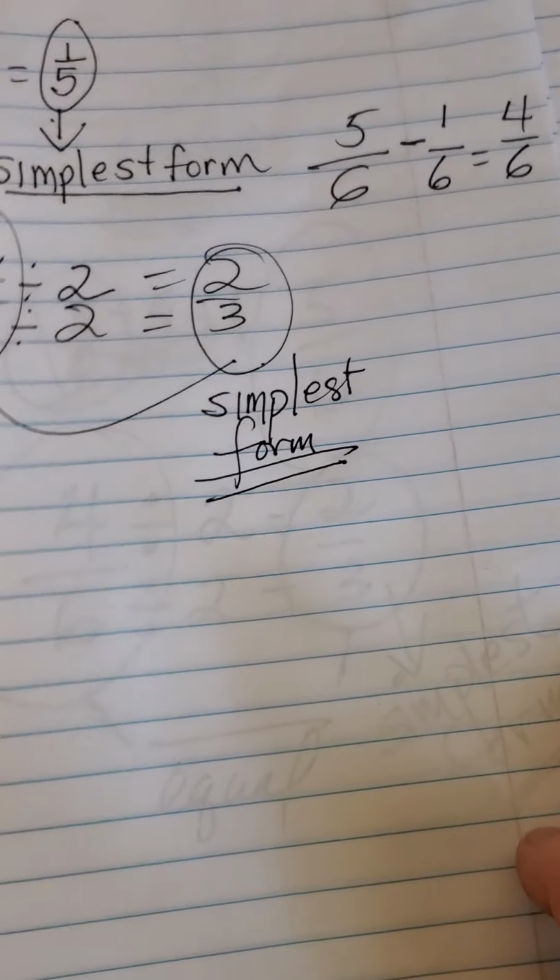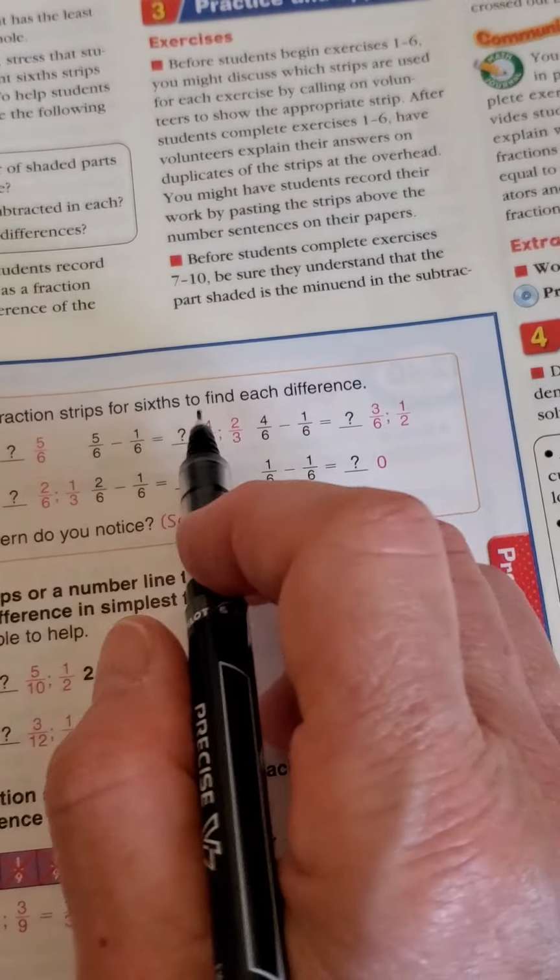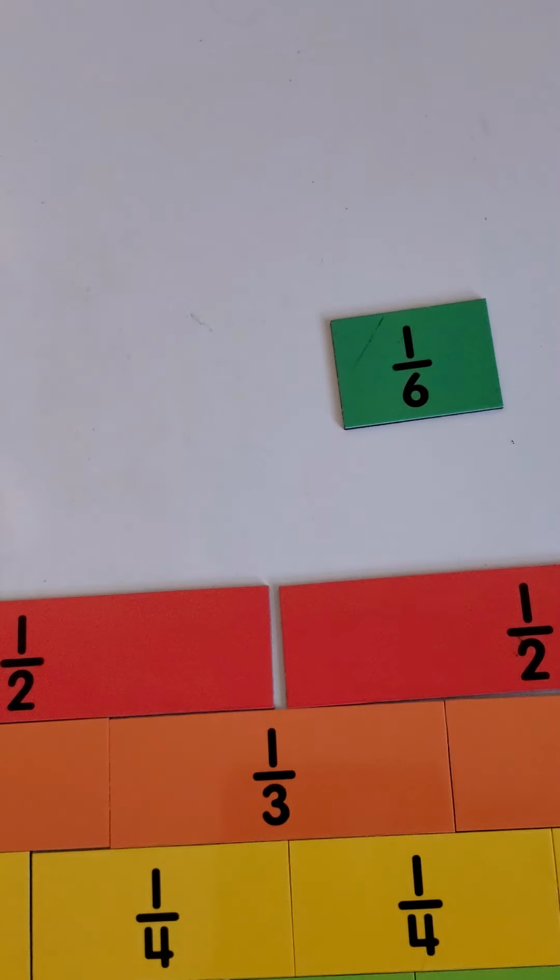Now let's do the rest of this page on your own. Right here it goes all the way down all the sixths. But I want you to do page 403, and then you'll do your homework.